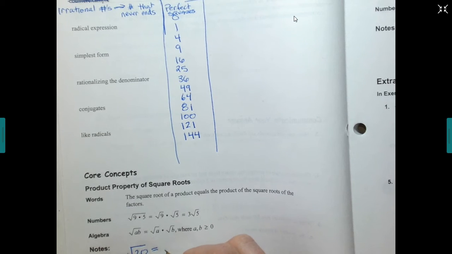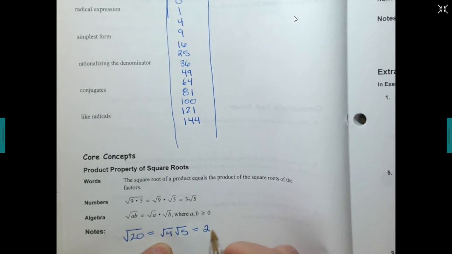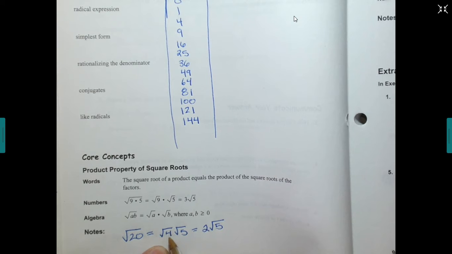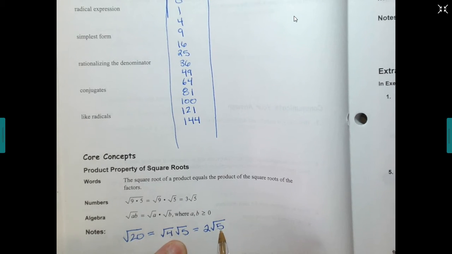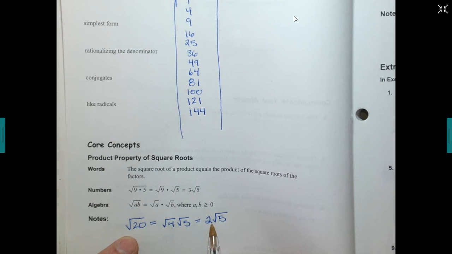So the square root of 20 is the square root of 4 times the square root of 5. Well, what's the square root of 4? The square root of 4 is 2, right? It is a rational number. So the square root of 4 is 2. The square root of 5 is, I don't know, so I leave that as the square root of 5. So I simplified: the square root of 20 equals 2 times the square root of 5.